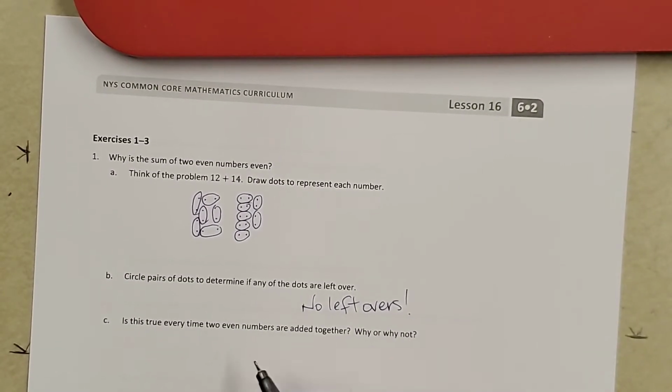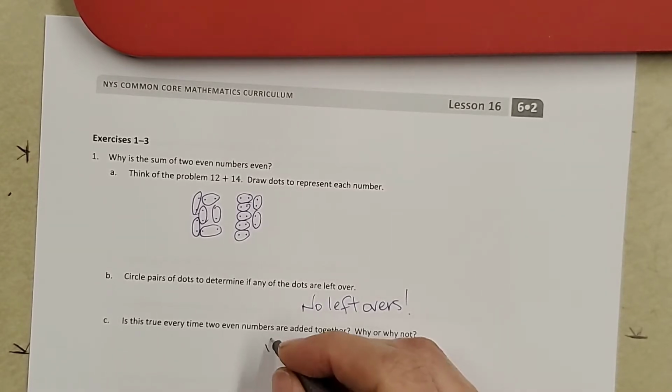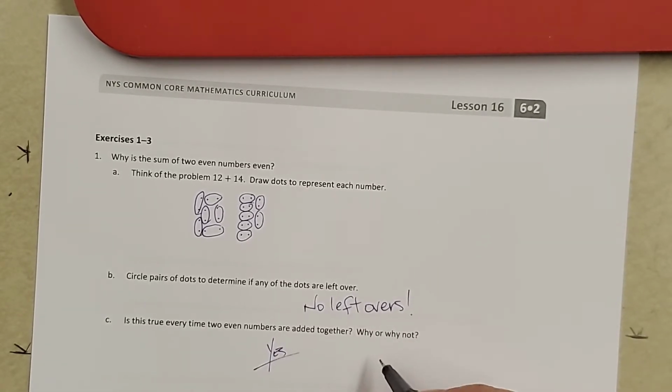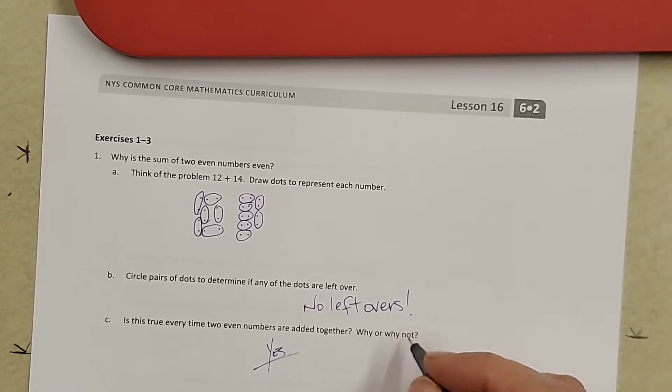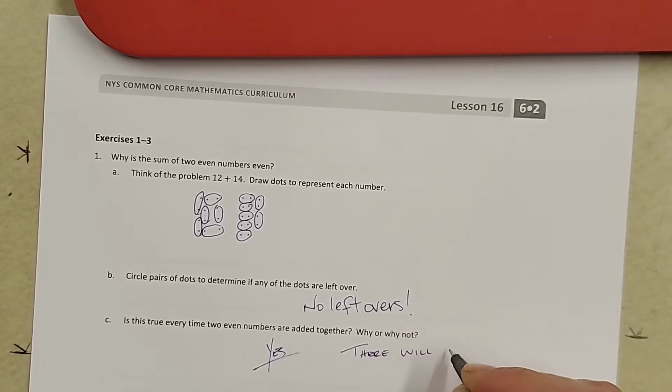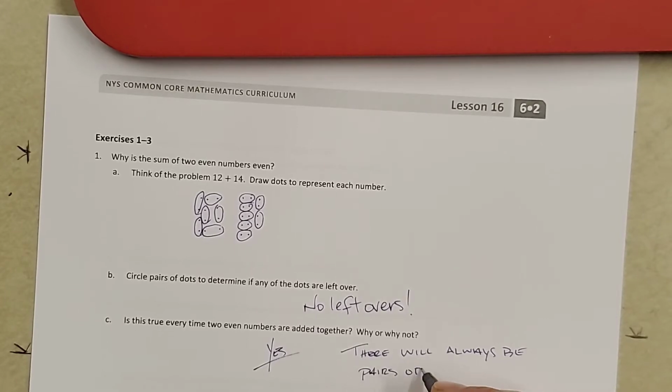Is this true every time 2 even numbers are added together? Yes. It shouldn't matter the size. There will always be pairs of dots in even numbers.